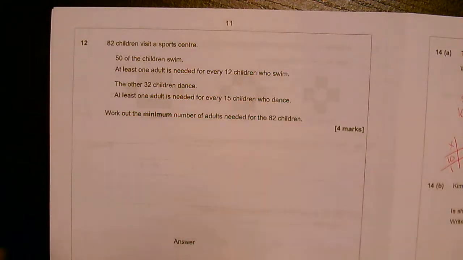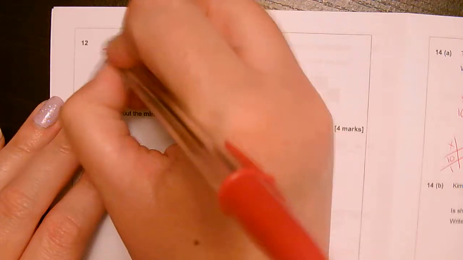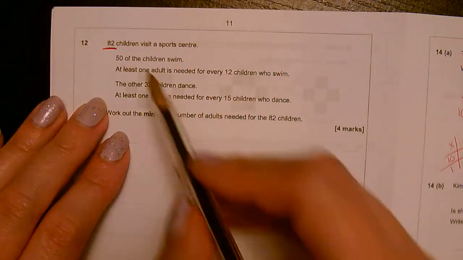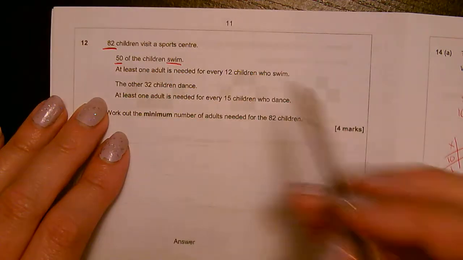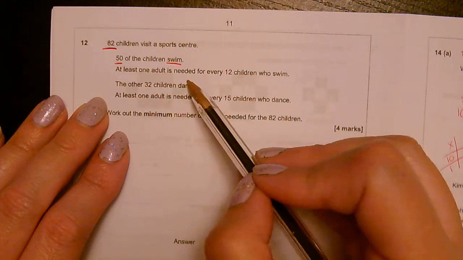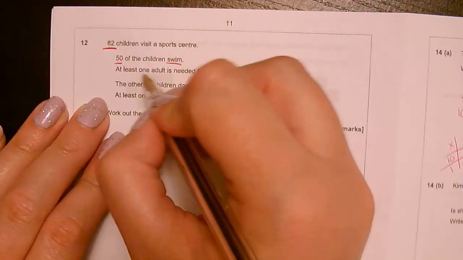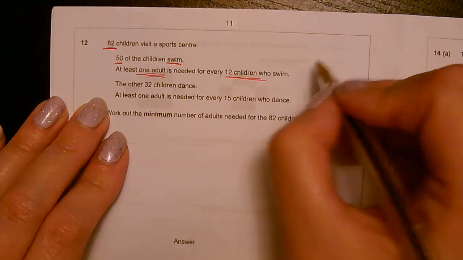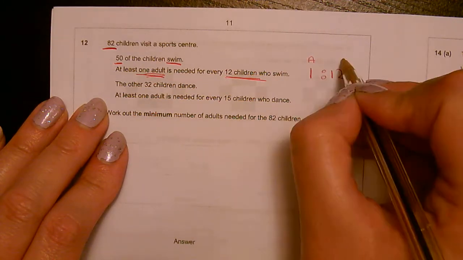Question 12 then. It says 82 children visit a sports centre, so 82 is crucial. 50 of the children swim. At least one adult needs to be with every 12 children who swim. One adult to 12 children, so 1 to 12. We could write that as a ratio, adult to children.